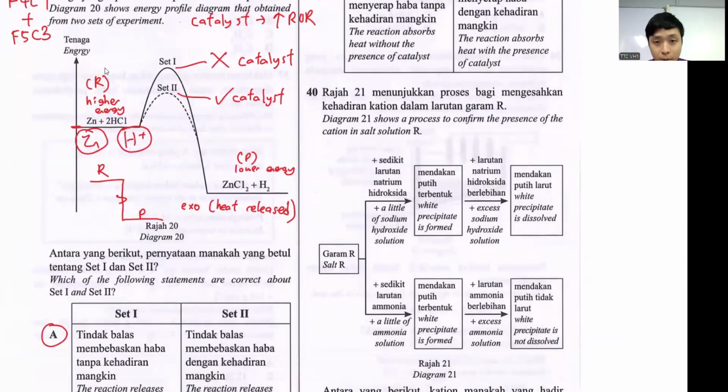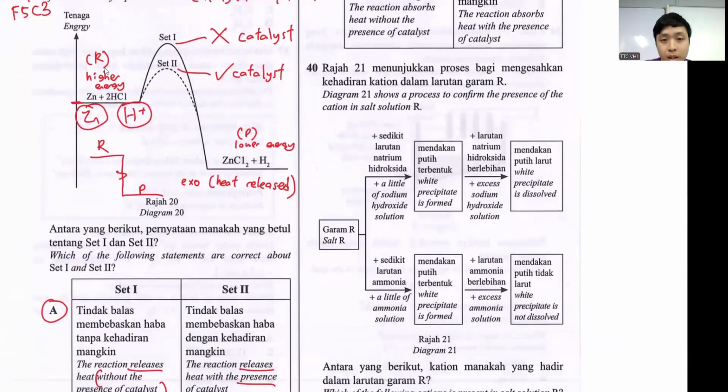Okay, last question, 40. The diagram shows the process to confirm the presence of a cation salt in solution. This one we had also. So it's Form 4 Chapter 6. Cation tests have many, but this one is the white precipitate one.